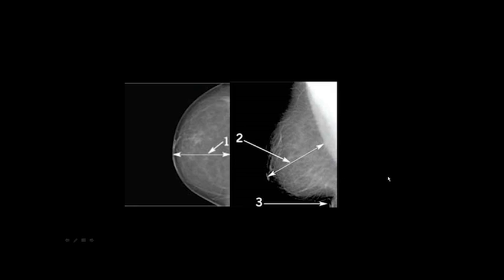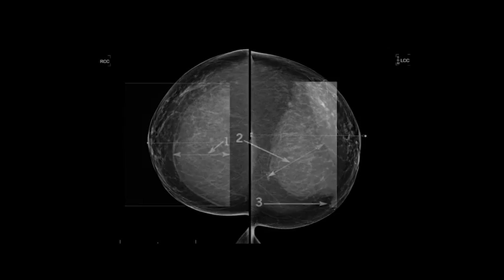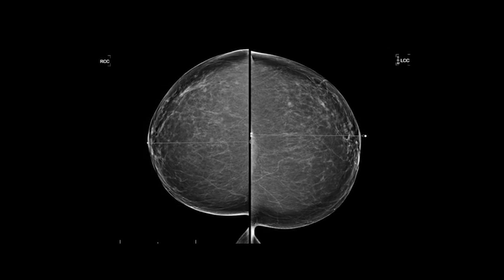Those measurements are called the PNL measurements, to make sure that you're getting enough tissue on both views. So here's another example. On the left CC from the nipple all the way back, and on the right from the nipple all the way back, as you can see, they got a little bit more on the left than the right.